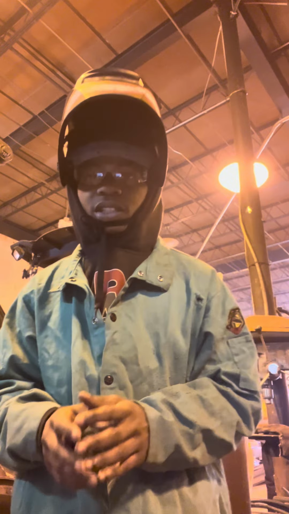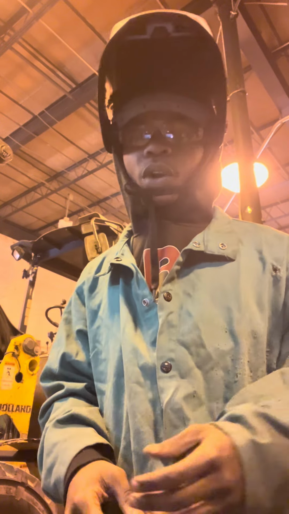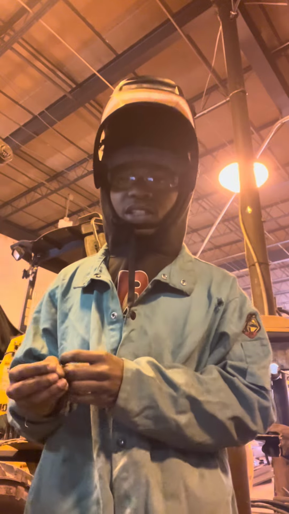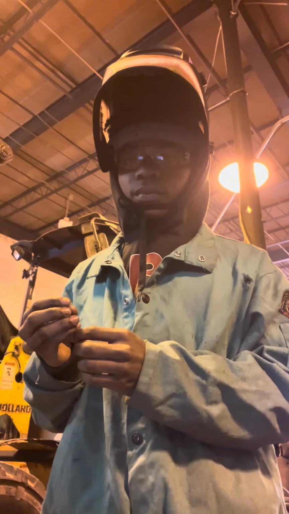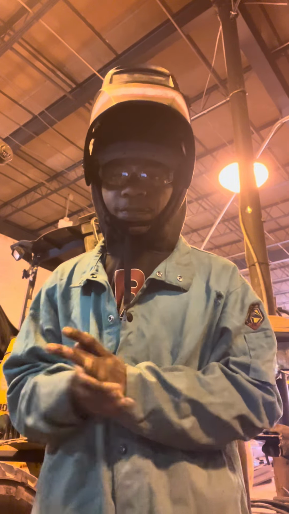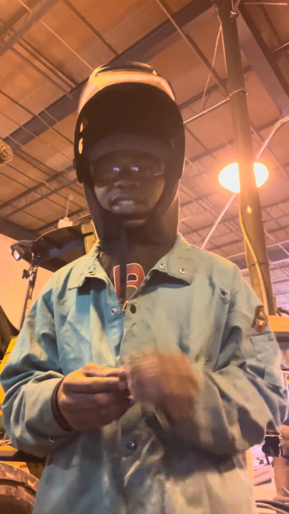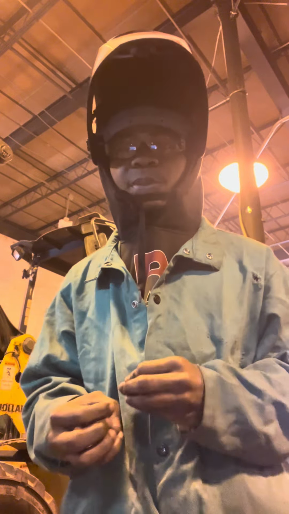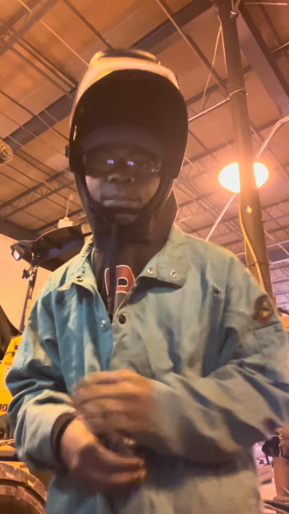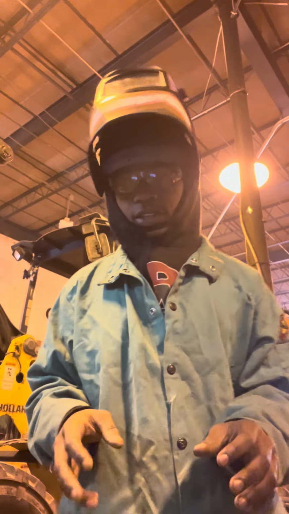With thicker metal, you will want to use a slower travel speed. With higher amperage, you'll want to use a faster travel speed, if possible. With more heat-sensitive metal, you would adjust your speed to avoid distortion, meaning burn through, and welding defects.